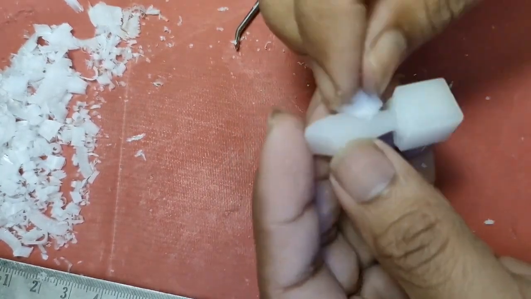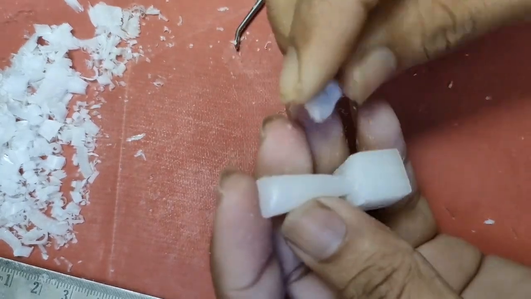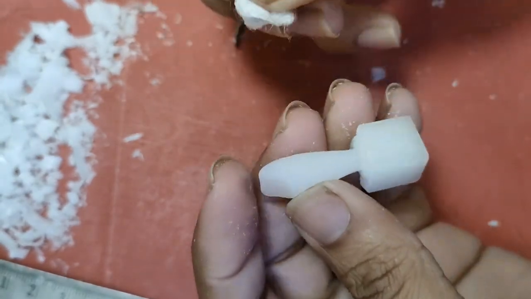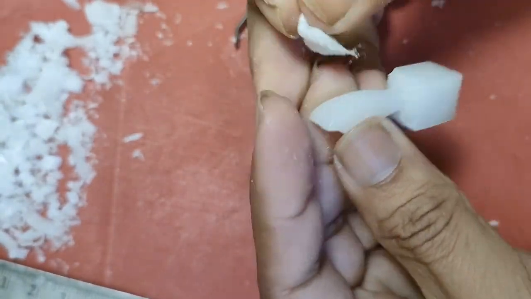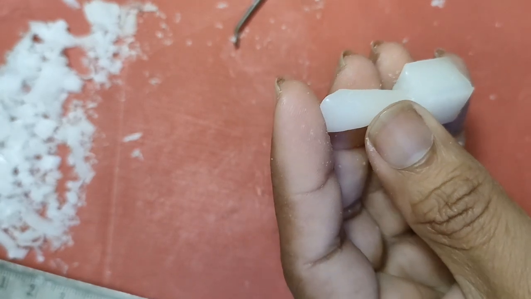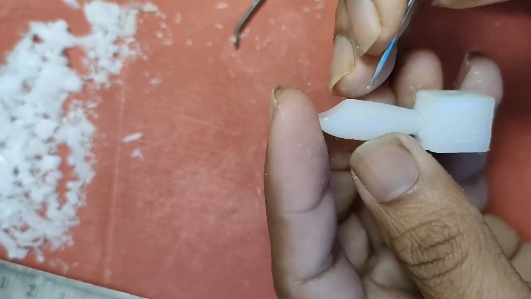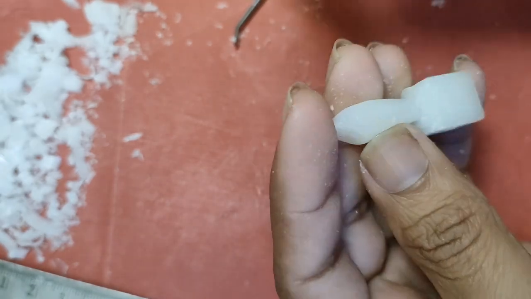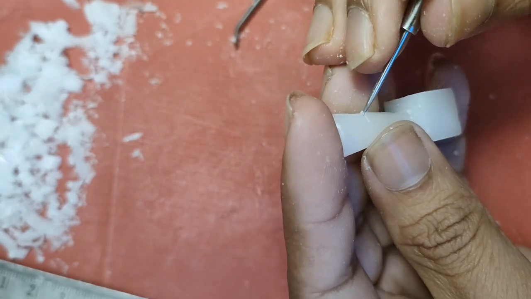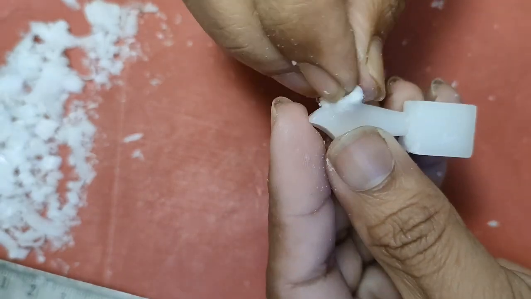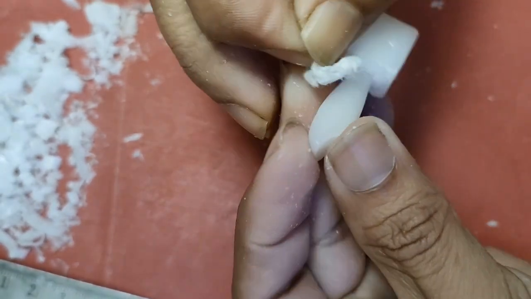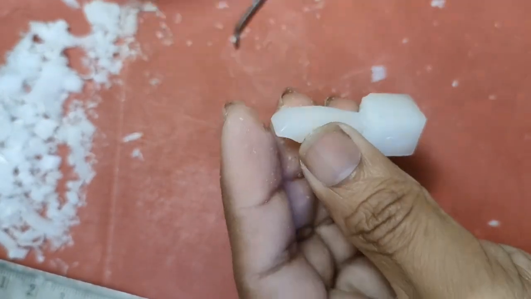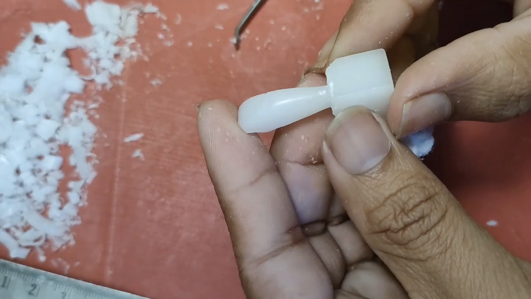Now we'll give it a final touch. We're rubbing it with cotton. We'll remove the wax particles which got into the cervical line this way. It's done now. So this is how the cervical line looks.